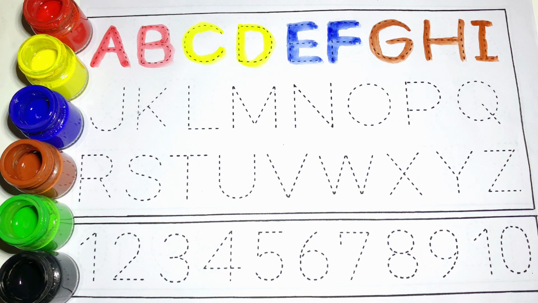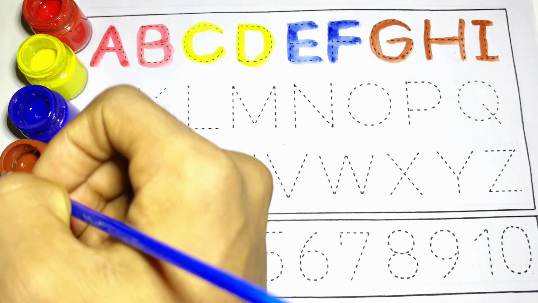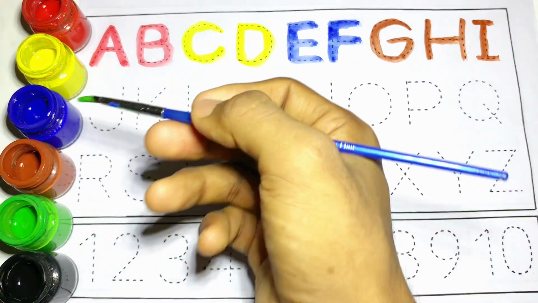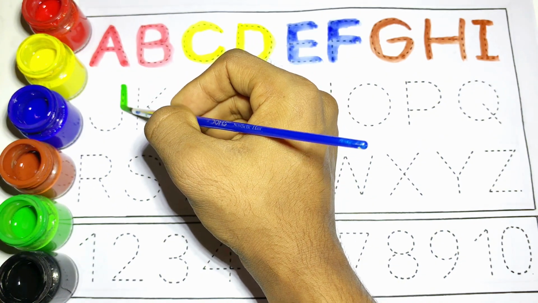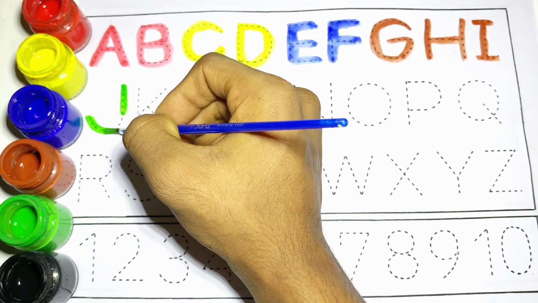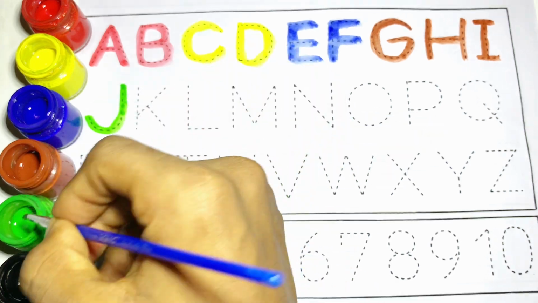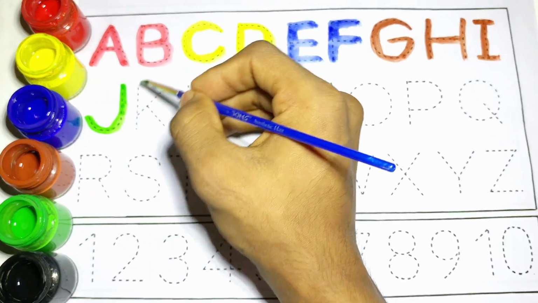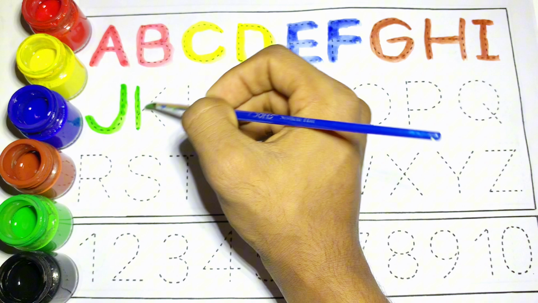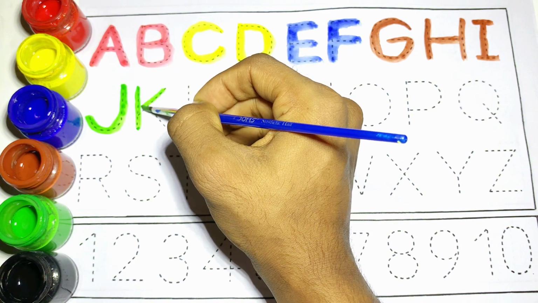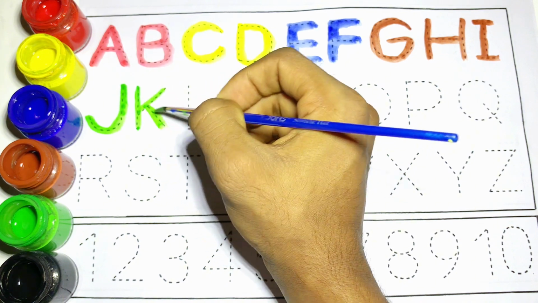Kids, now draw J. J for joker, J for jackfruit. The alphabets of J. And use green color. Kids, again use green color and draw K. K for kite, K for king. The alphabets of K.